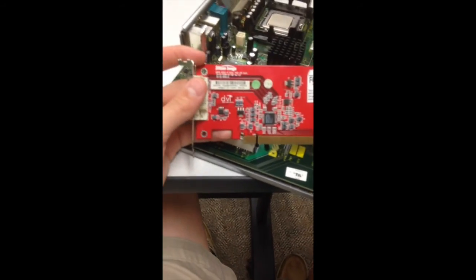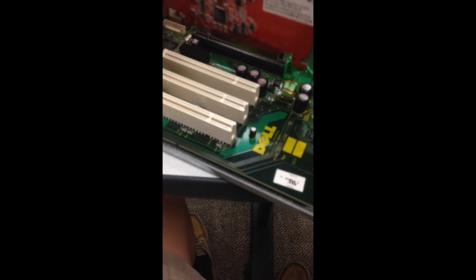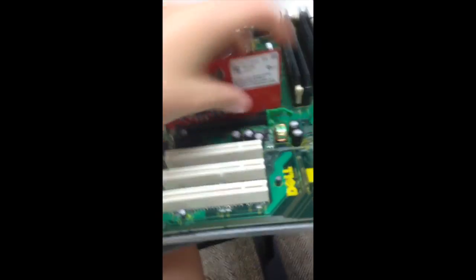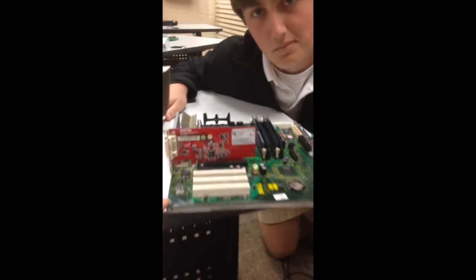So a graphics card basically just makes everything show up on a computer. It goes in right here. A better graphics card will basically just make a game look better, or everything look better, and a graphics card can get up to like $300.